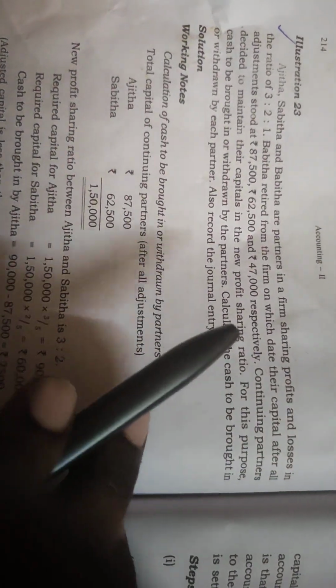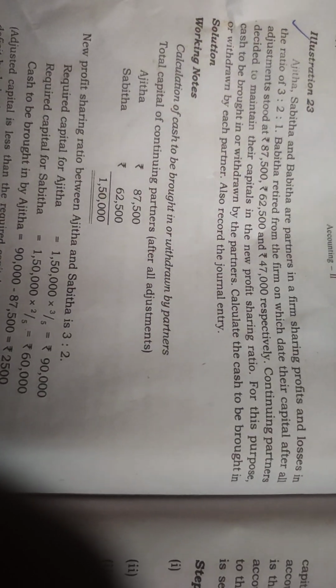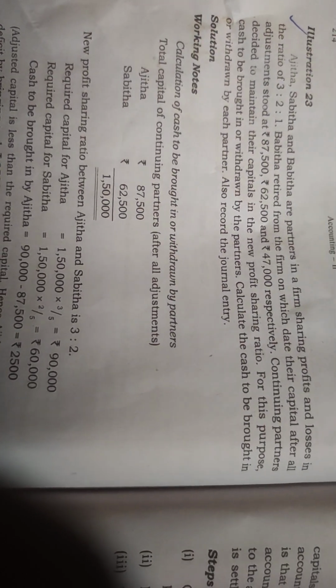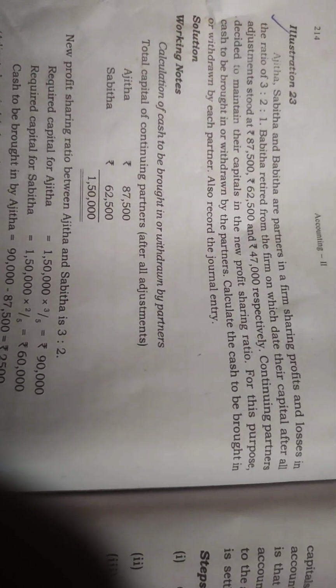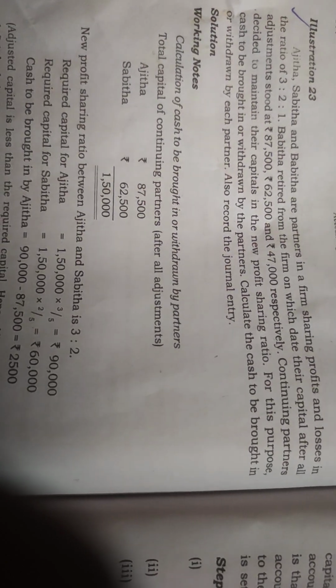Babita retired from the firm, on which date their capitals after the adjustments stood at 87,500, 62,500 and 47,000 respectively. We are given directly the capital after the necessary adjustments. Continuing partners decided to maintain their capitals in the new profit sharing ratio.